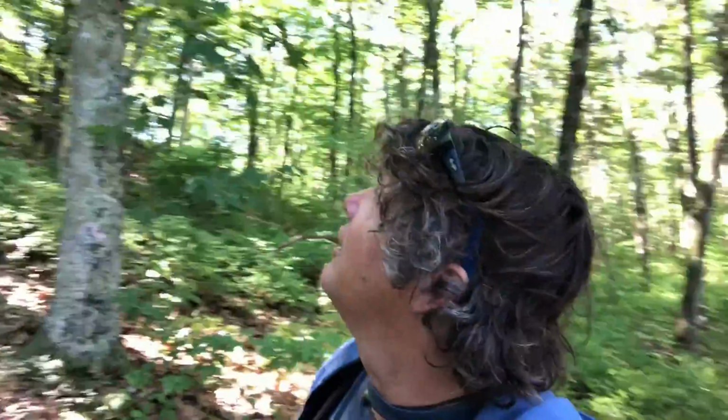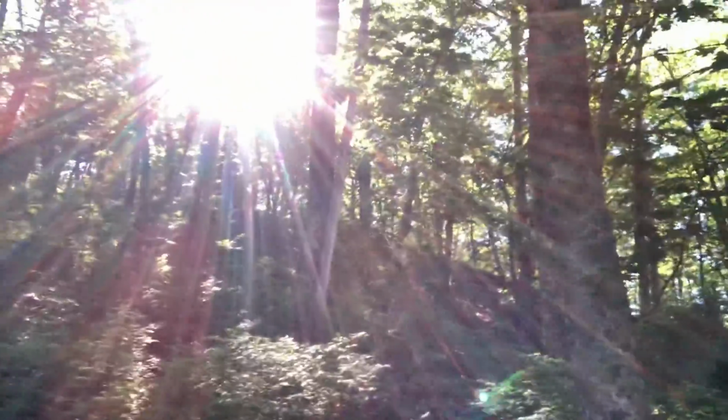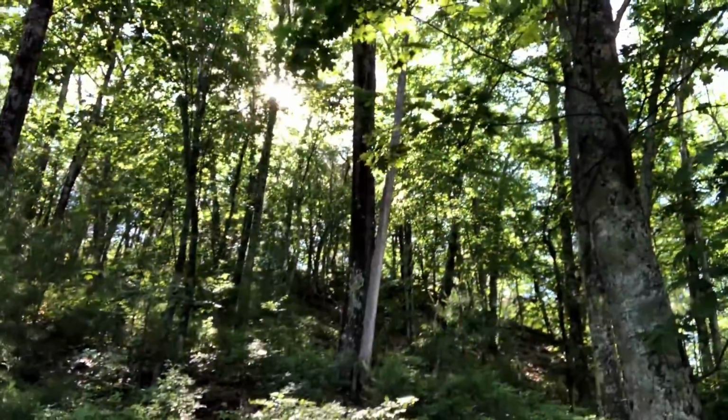And also, you want to be careful of what they call widowmakers. So really what you want to do is scan the trees up above just to make sure that nothing's going to fall if the wind blows. And there is a tree right there that could potentially be a problem, but I'll keep an eye on it.